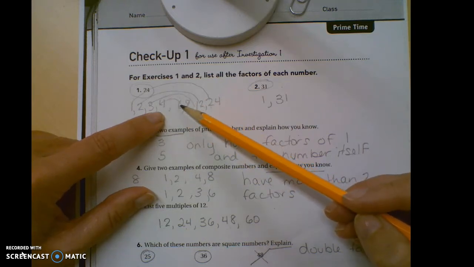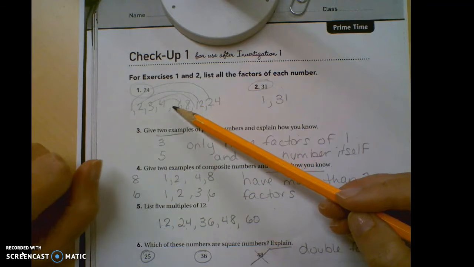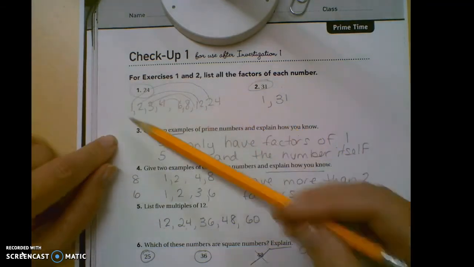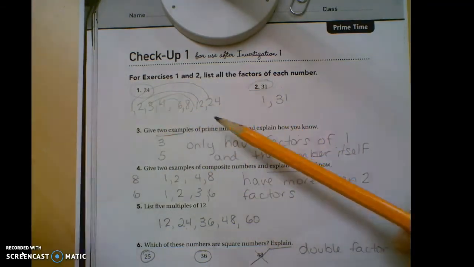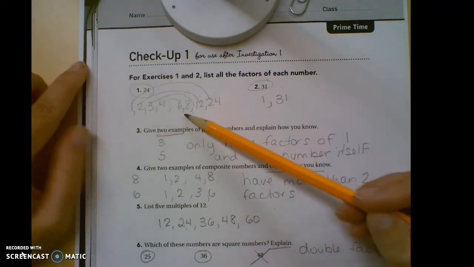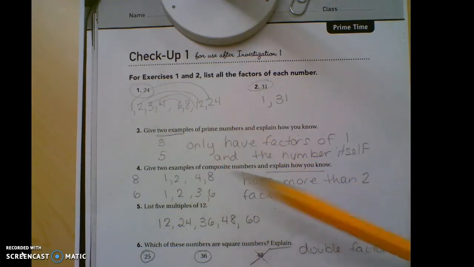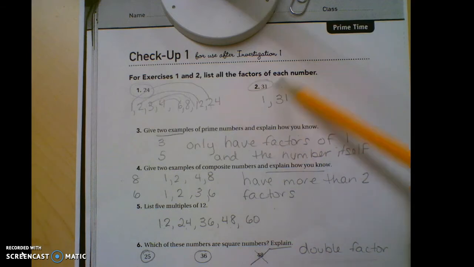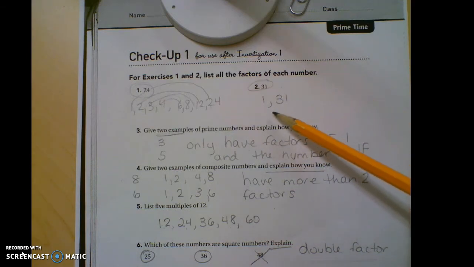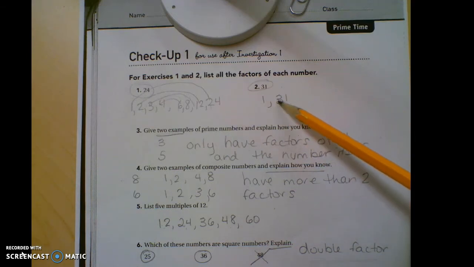I thought about 5 times what makes 24, but 5 is not a factor. Then I tried 6 times 4 makes 24. That's already in our factor rainbow, so I know I found all the factors. Again, once you find that repeating factor, 4 times 6 and 6 times 4, you know you've got them all. Then factors of 31. 31 is a prime number. The only factors of 31 are 1 and 31.